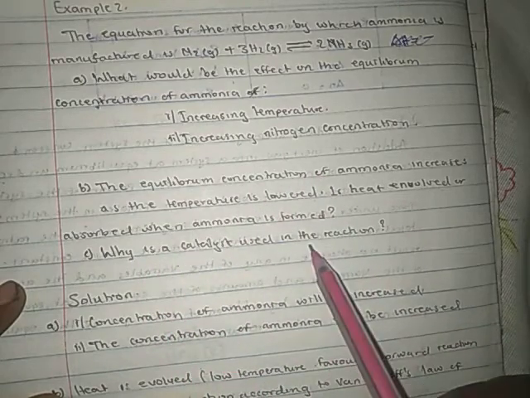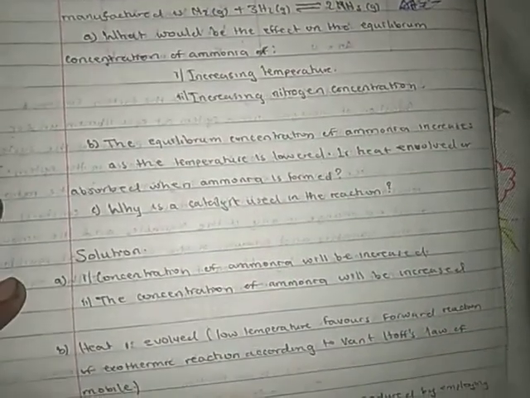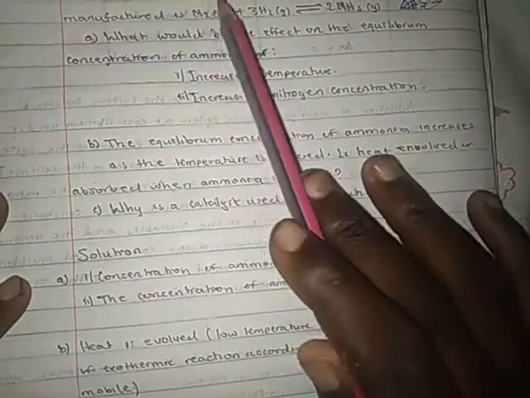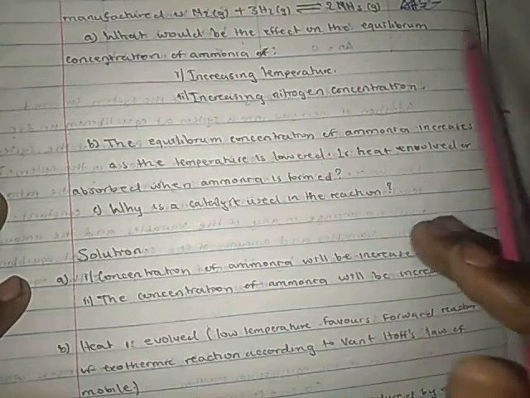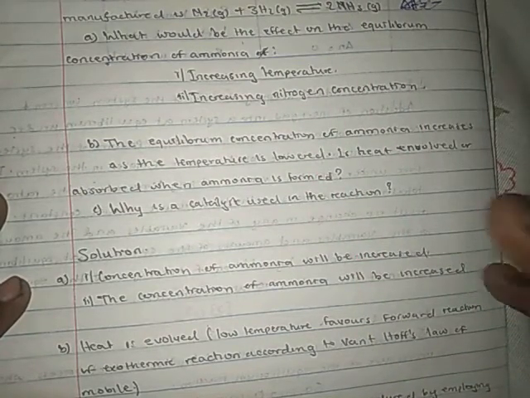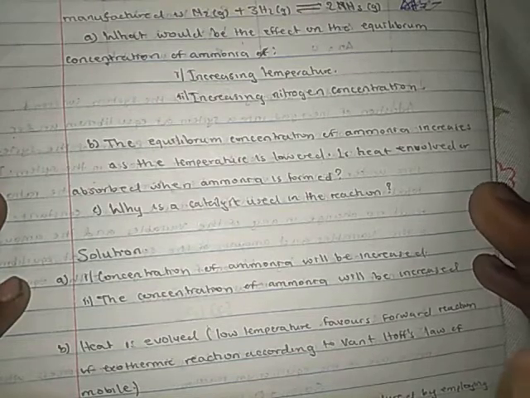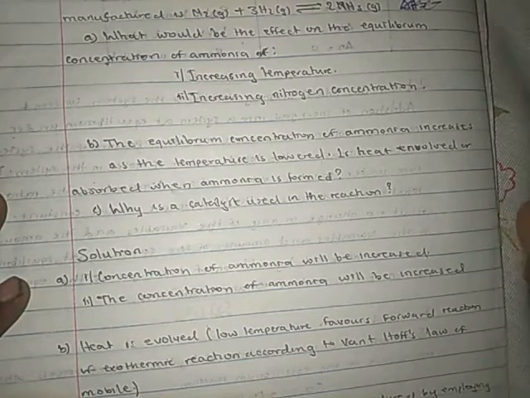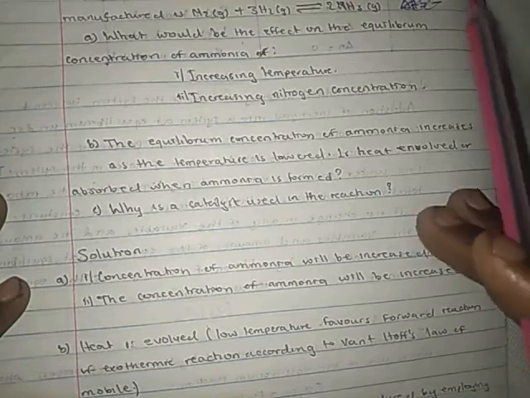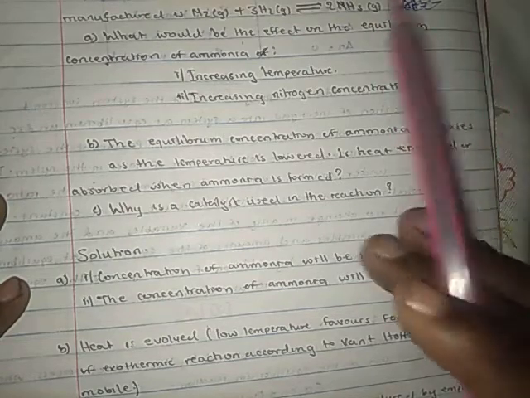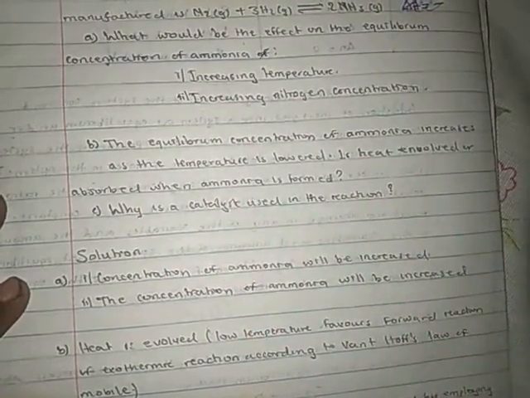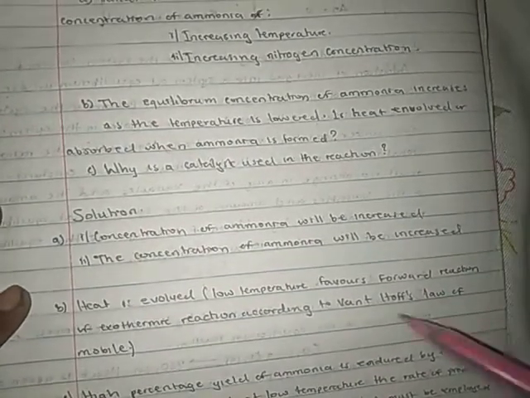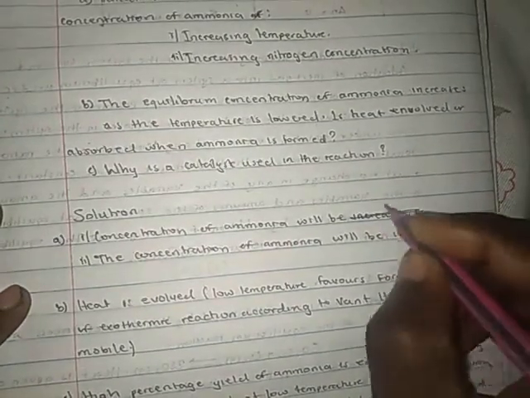Why is a catalyst used in the reaction? A catalyst is used to increase the rate of reaction between nitrogen and hydrogen to produce ammonia. A catalyst does not alter the position of chemical equilibrium, but it increases the rate of chemical reaction. So the catalyst is added so as to attain equilibrium earlier. So for the first question, if temperature is increased, the concentration of ammonia will be decreased.